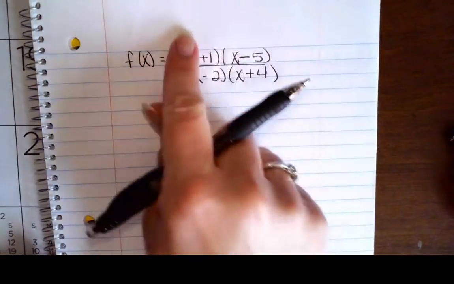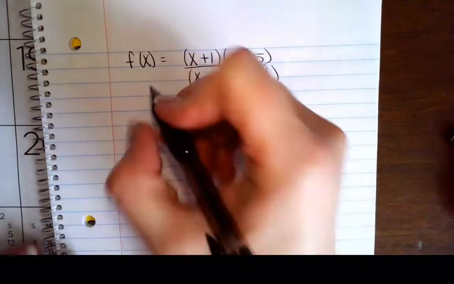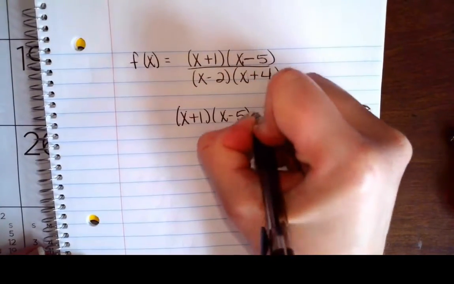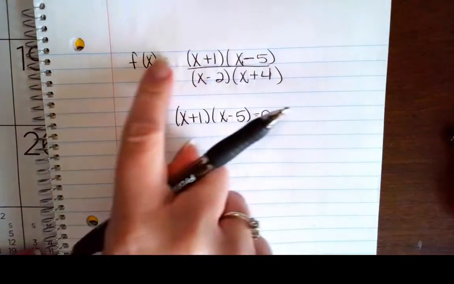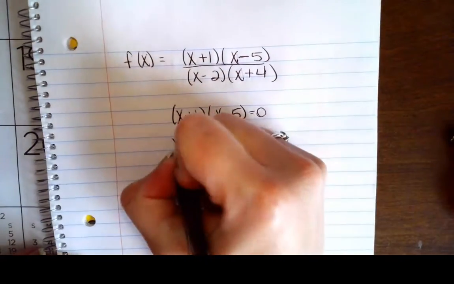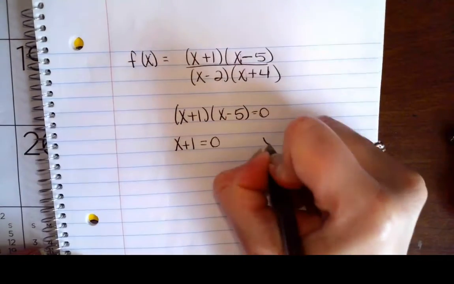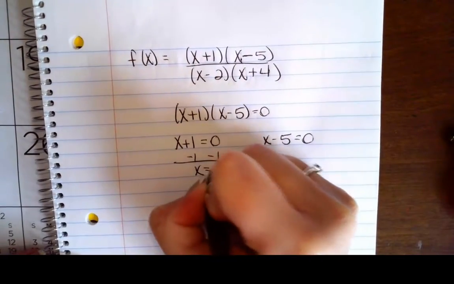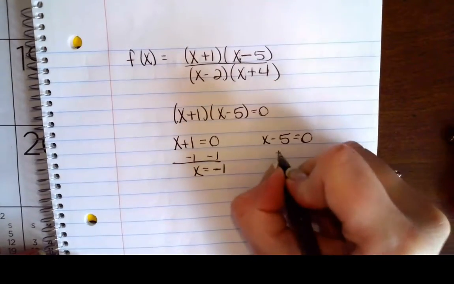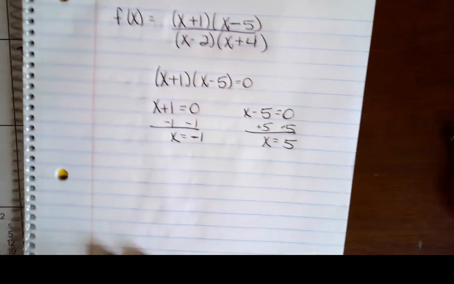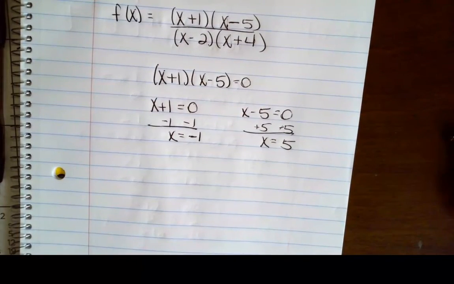I'm going to grab my numerator and set that equal to 0 and solve. So again, it's no longer equal to f of x, it's equal to 0. I'm going to take each factor and set it equal to 0. So I'm going to subtract 1. I have a solution at -1, or an intercept, or a root, or whatever we want to call it. So we are going to graph using red.